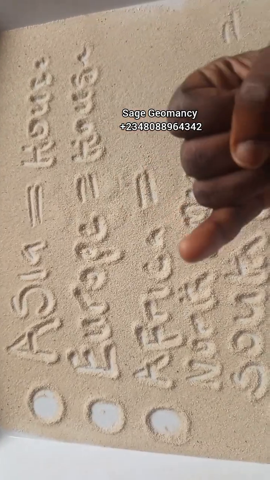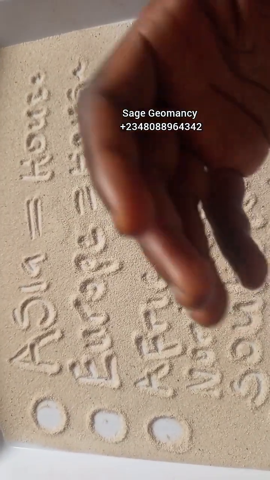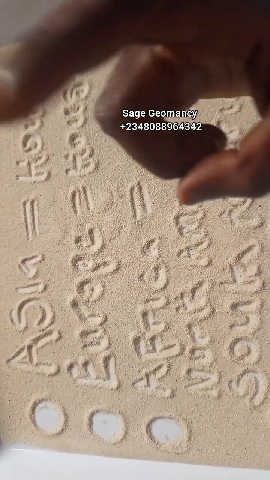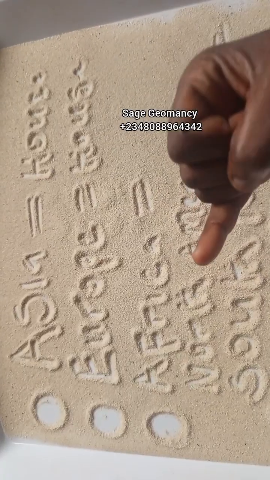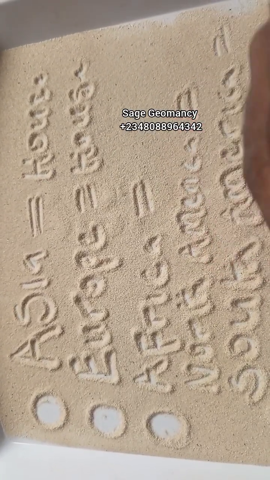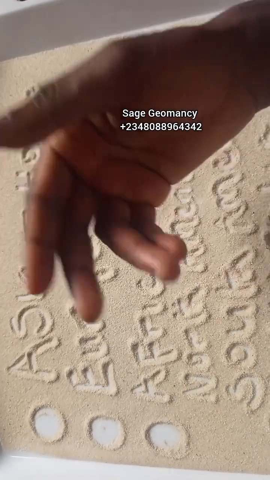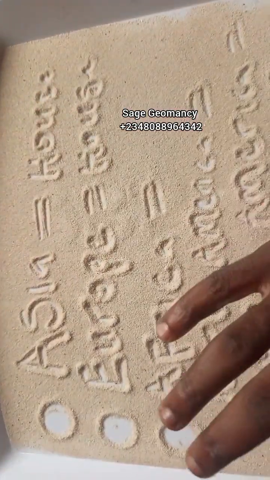Maybe it falls in house 4, that means talking about the Australian continent. It's also talking about the South American continent, because house 4 is for South America and Australia is also for house 4. That means the querent then needs to choose whichever will best fit his choice.